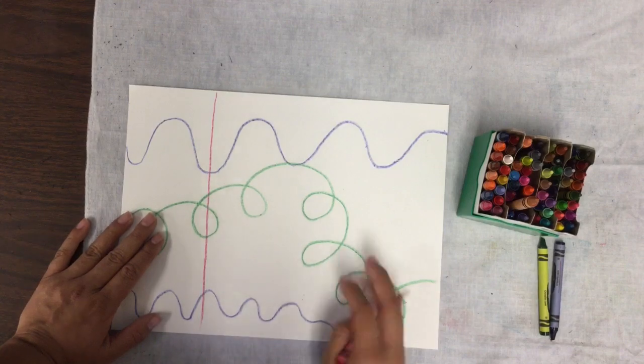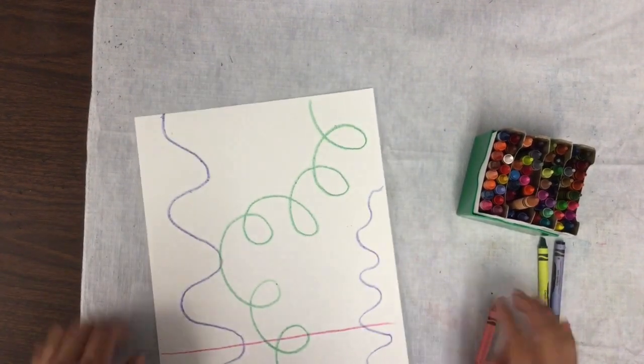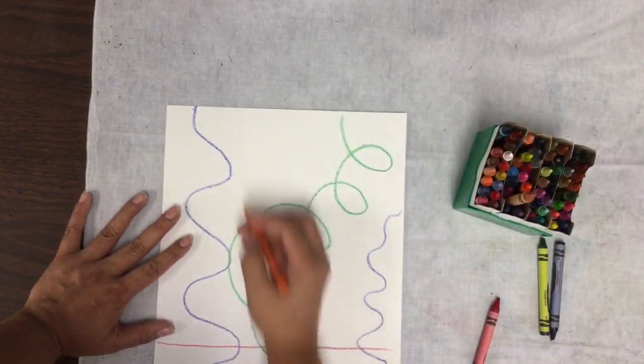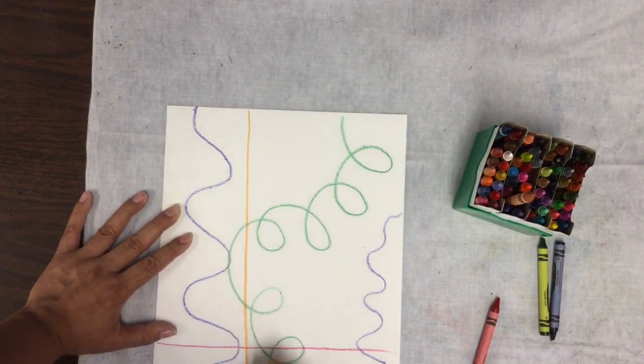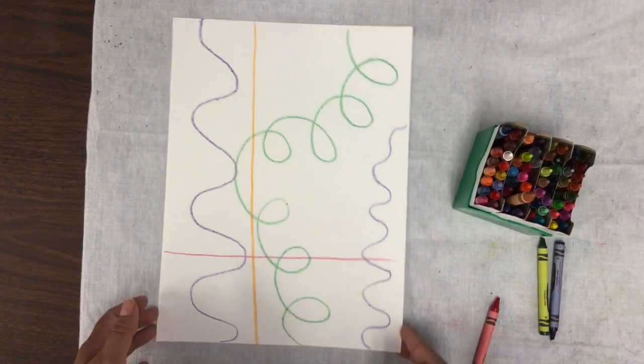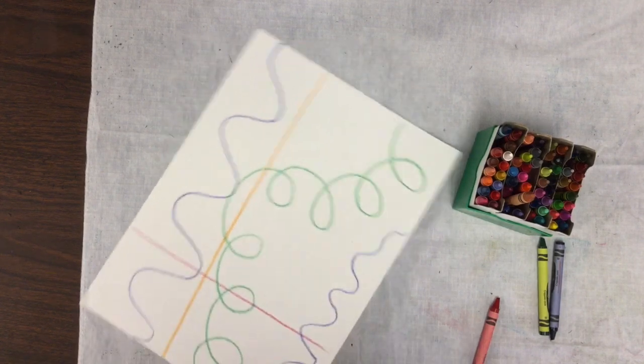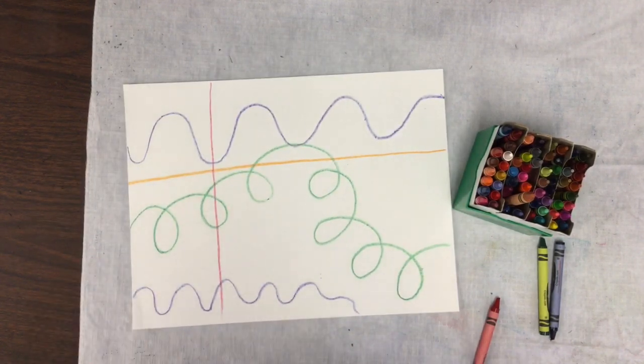I'm gonna draw another line, but this time I'm gonna turn my paper, and I think I'm gonna grab an orange crayon, and I'm gonna draw a line here. Okay, again, my line is not perfect. It's okay. All right, let's see.